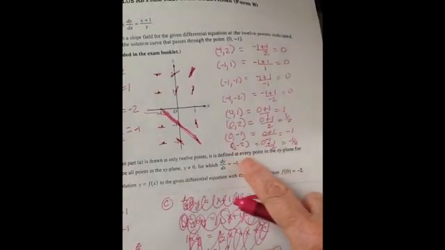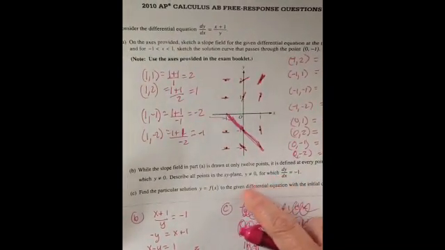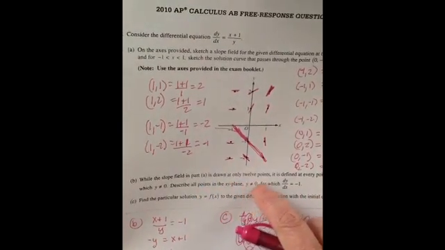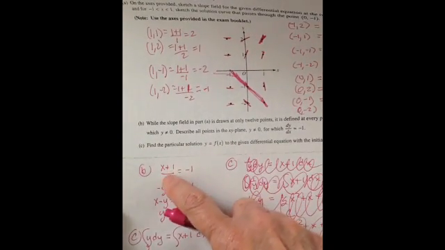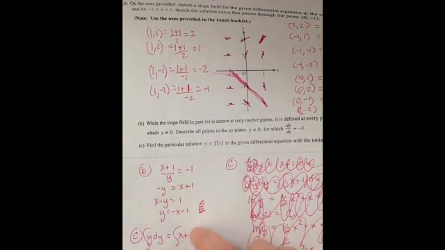Now, while the slope field is only drawn at 12 points, dy/dx is defined at every point in the xy plane. Describe all points for which dy/dx equals -1. So you're going to set that equal to -1 and just solve, and you'll get an equation y equals -x minus 1 that'll represent all the points where it equals -1.